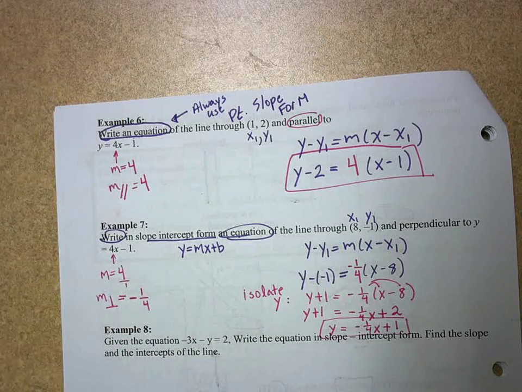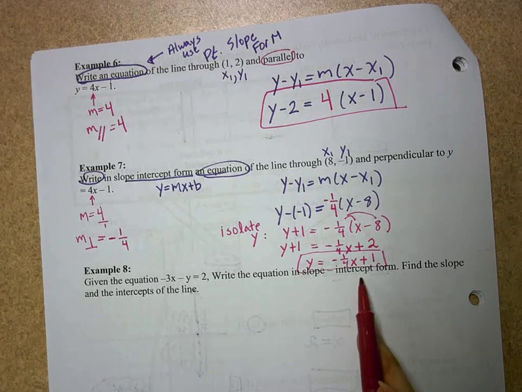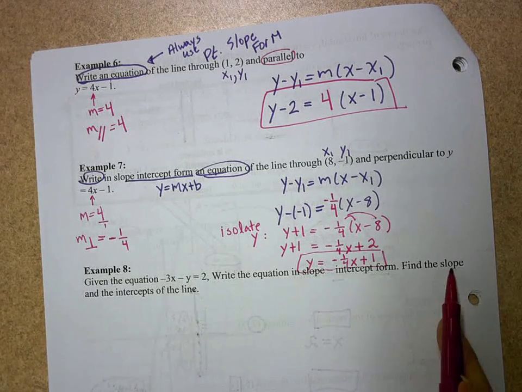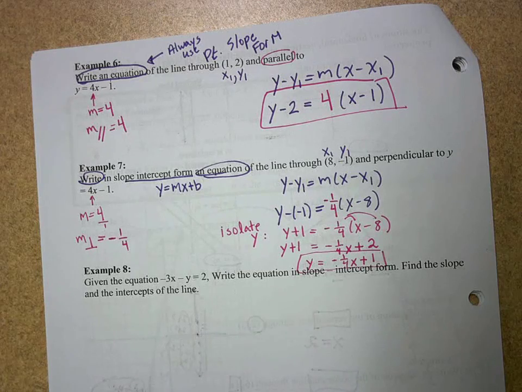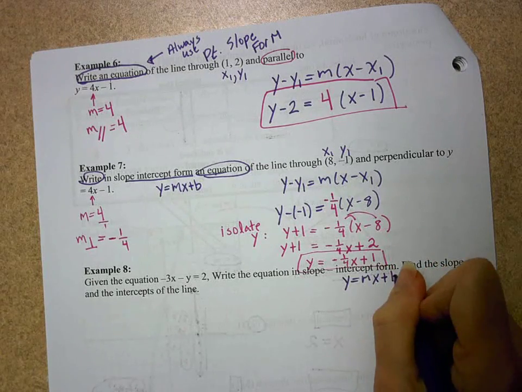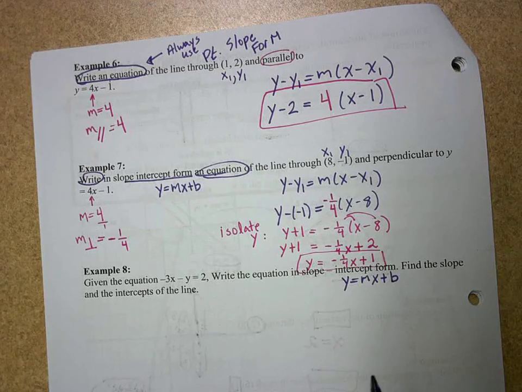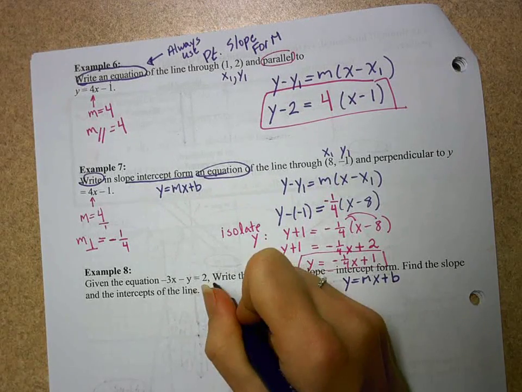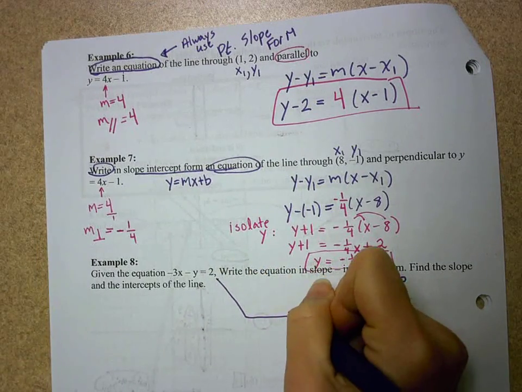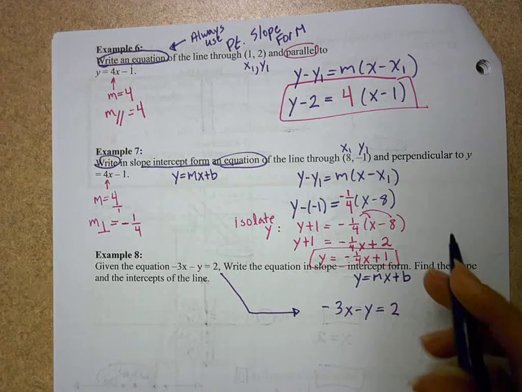Okay, last example, example 8. It says, given this equation, write the equation in slope-intercept form, and then find the slope and the intercepts of the line. Okay, slope-intercept form, again, that's y equals mx plus b. You do have to have these forms memorized, and I know you've already worked with them in geometry and algebra 1. So here's our equation. Let's convert it to slope-intercept form. We have negative 3x minus y equals 2.